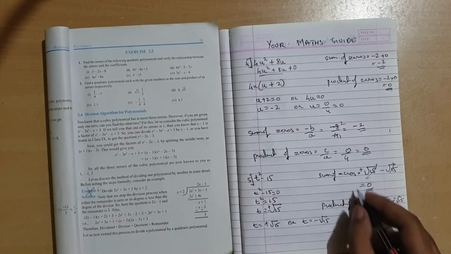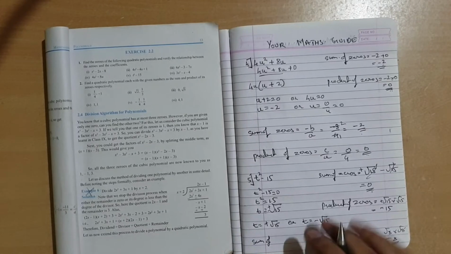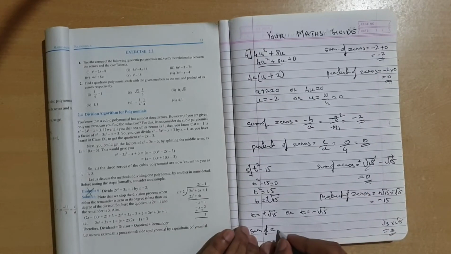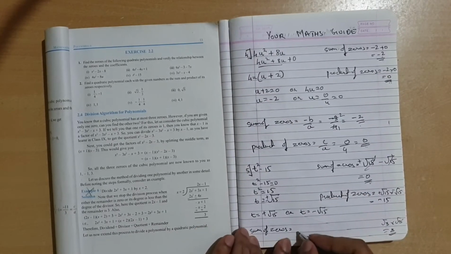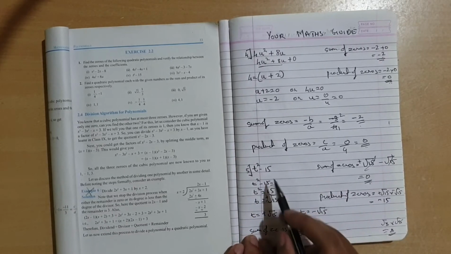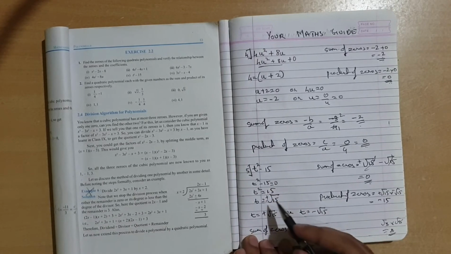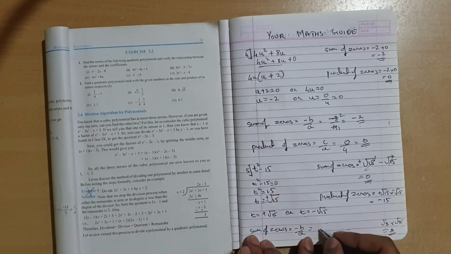So now sum of zeros by formula is minus b by a. So what is minus b here?